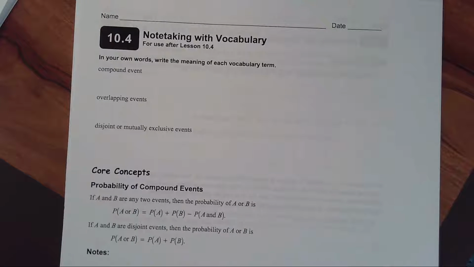There are some formulas we're going to add to our formula page if you're doing that. How this differs from what we have been doing is, so far we have been talking about independent and dependent events, the probability of A and B happening, and if one depends on the other, that changes our formula a little.